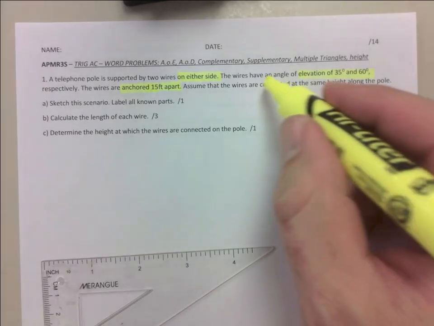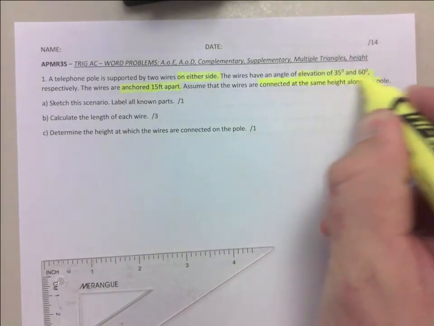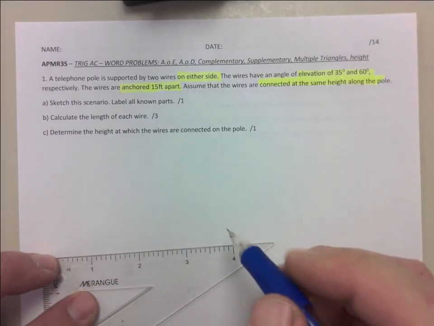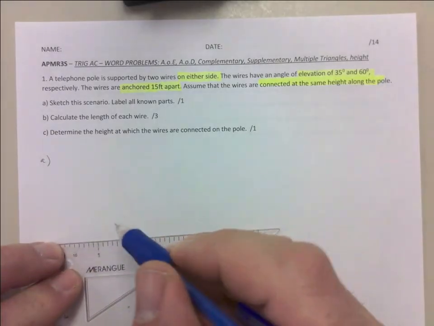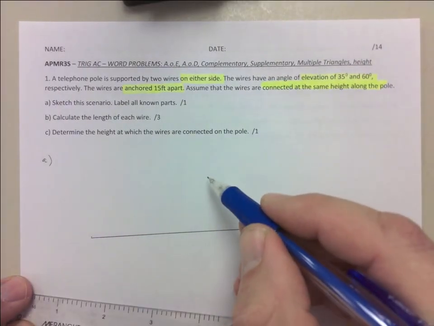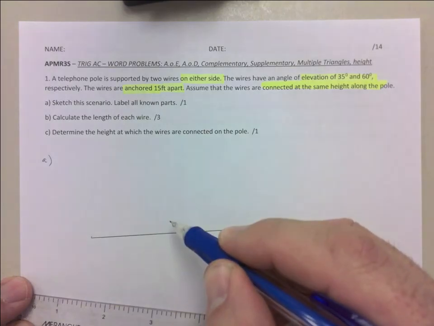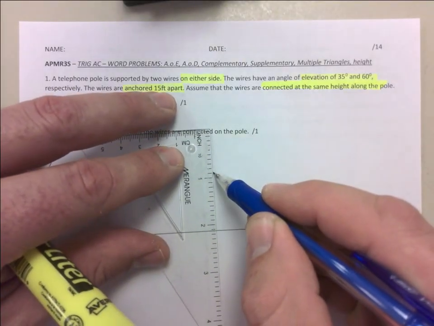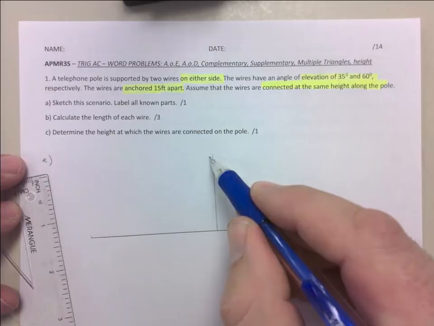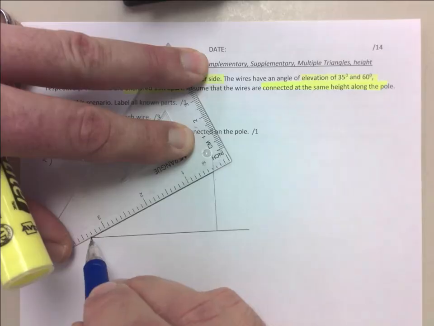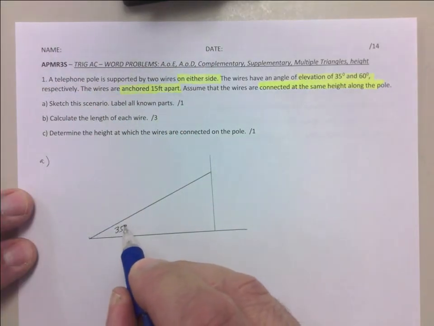And they're connected at the same height along the pole. So that's also important, right? That they're on the same height, or else we would have a different situation happening here. Sketch it first. So I'm just going to sketch this. And technically, the pole isn't perfectly in the middle, right? It's probably more offset a little bit if you think about it. It's probably somewhere there. And you've got the 35 degree is here.